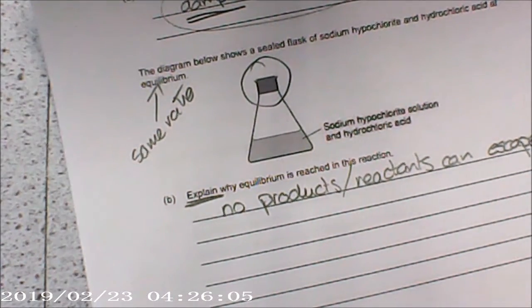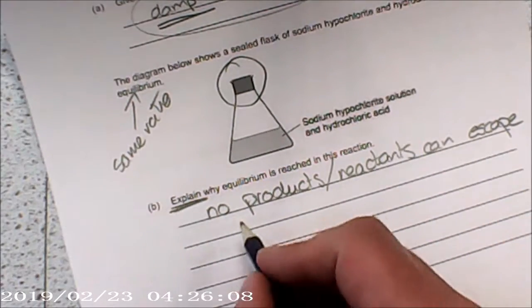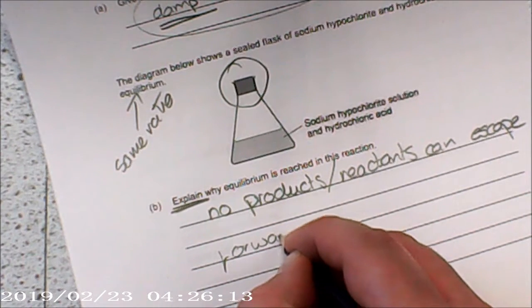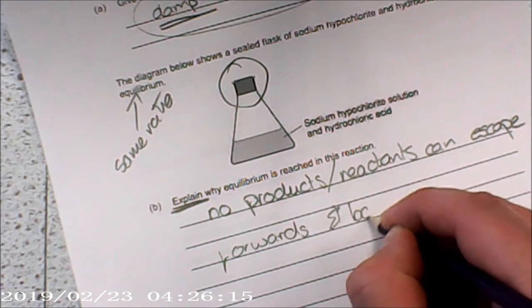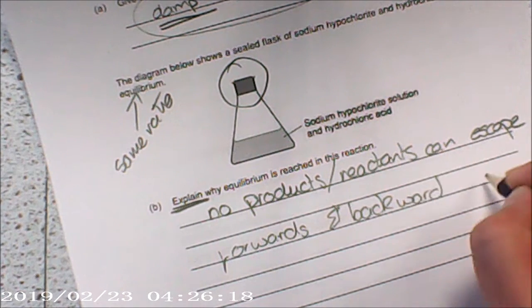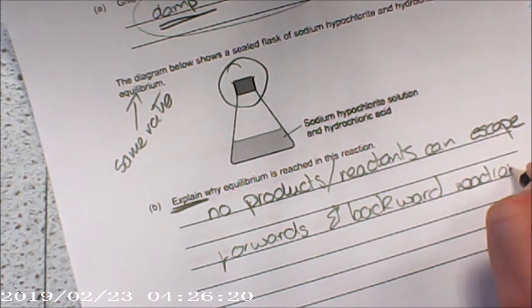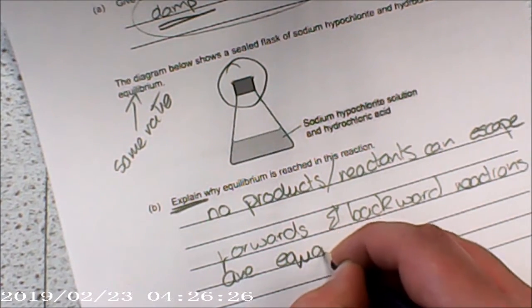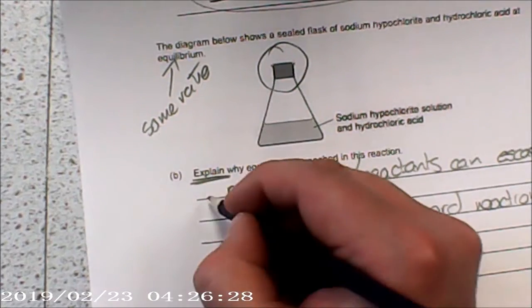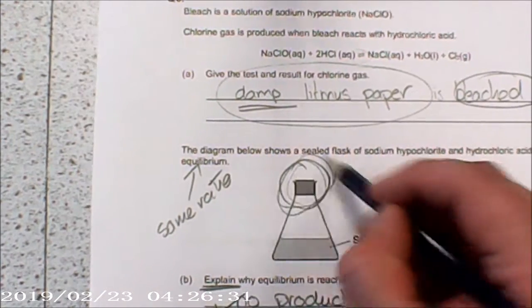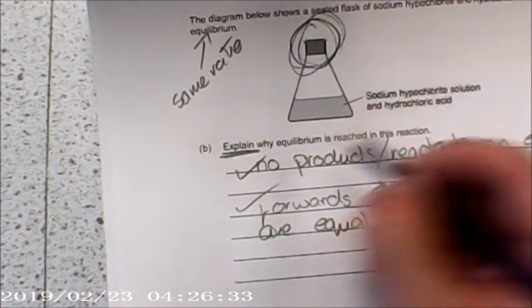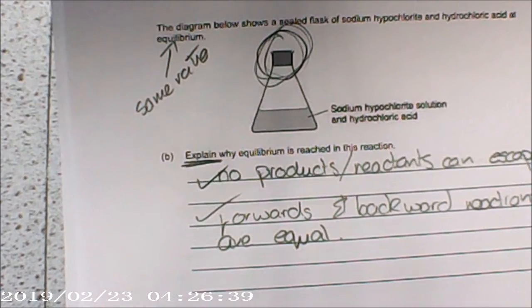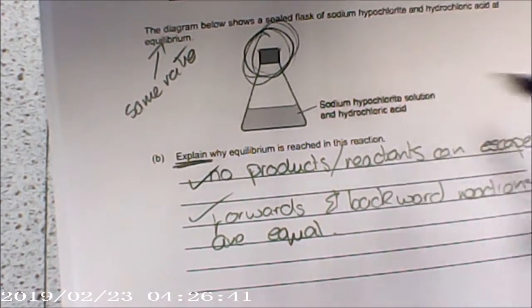The second mark is something about the rates being equal. So no products or reactants can escape. Forwards and backwards reactions are equal or the same, either way, for the second mark. Okay, so something about it reaches equilibrium because it's in a closed system, and that means the forwards and backwards reactions are happening at the same rate. Okay, and that's out of 2 marks. This would be higher.